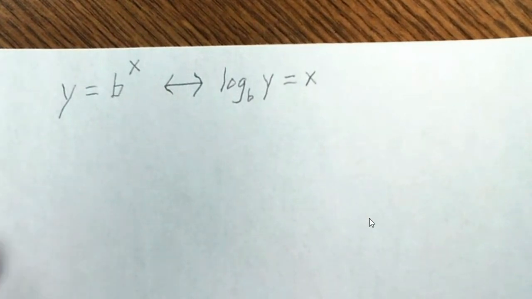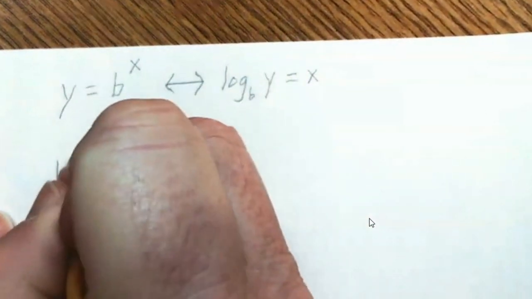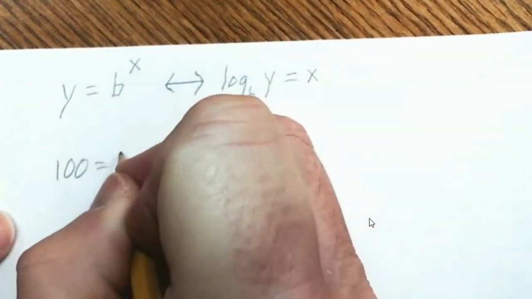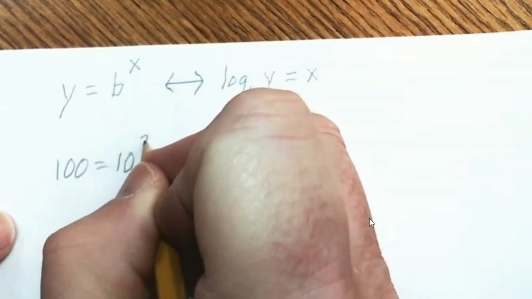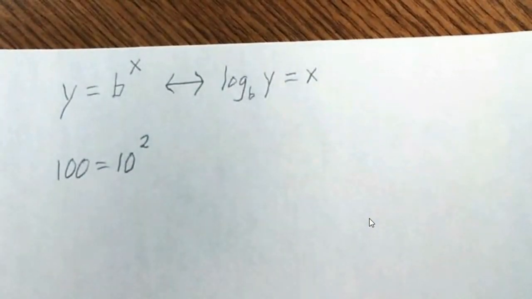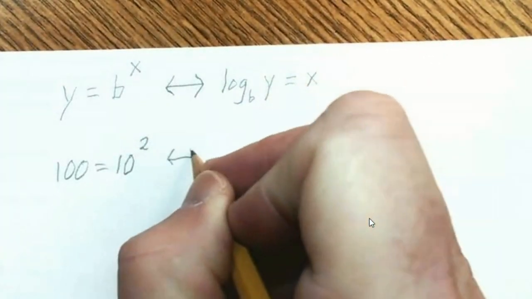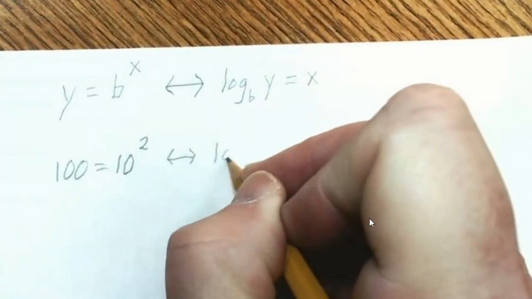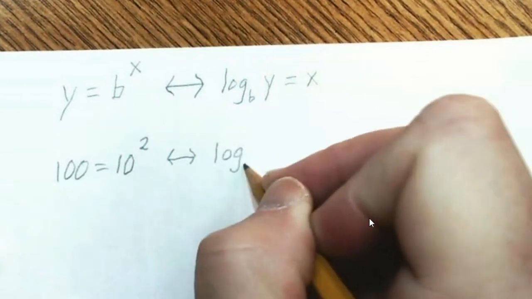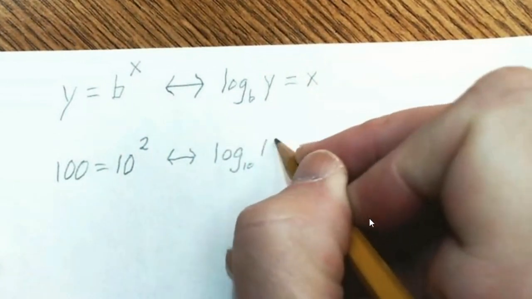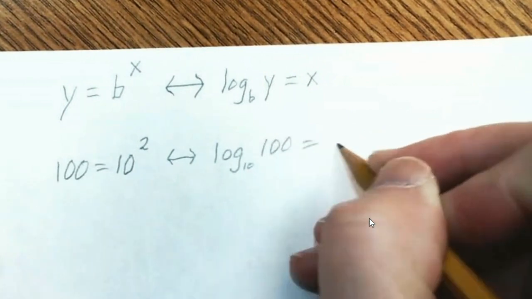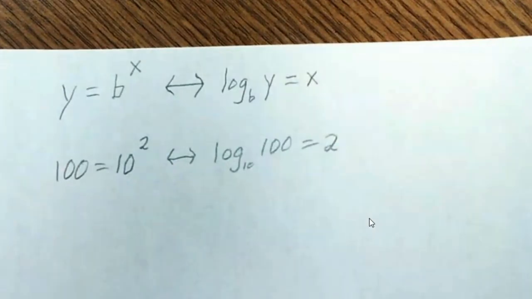So let's do an example. Let's say 100 equals 10 squared, right? 10 times 10 is 100, so we know 100 equals 10 squared. What's the equivalent logarithm? That's the same as saying the log base 10 of 100 equals 2.